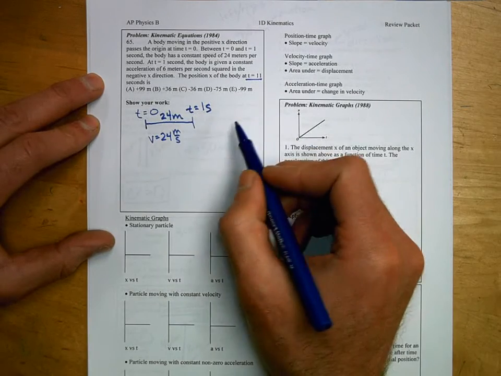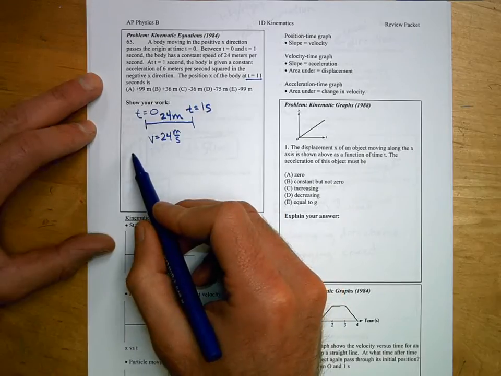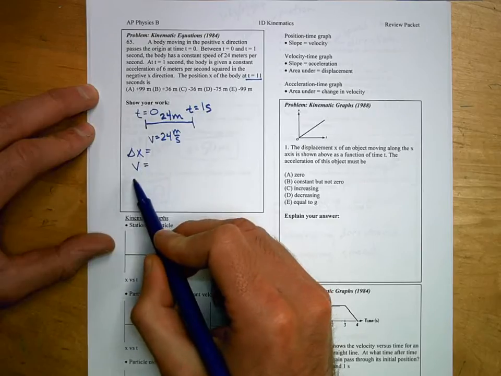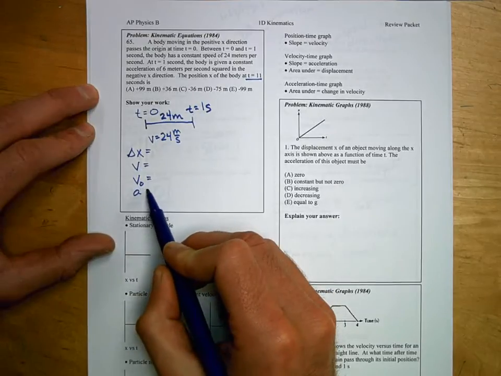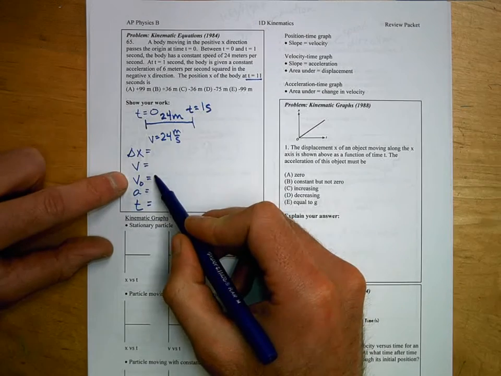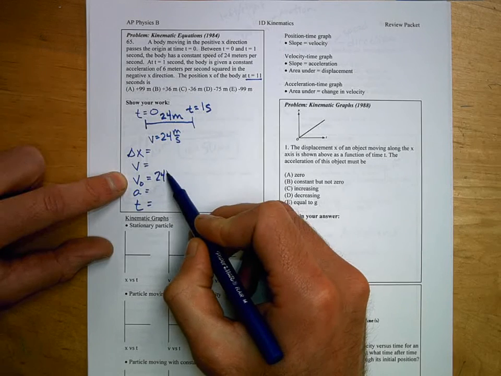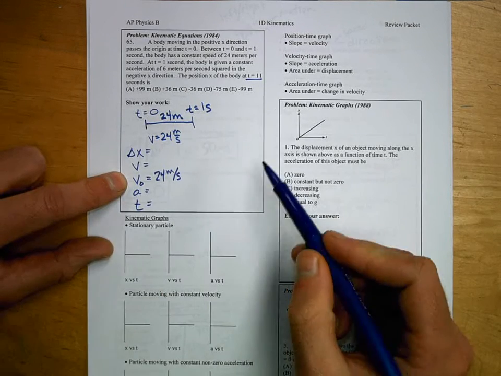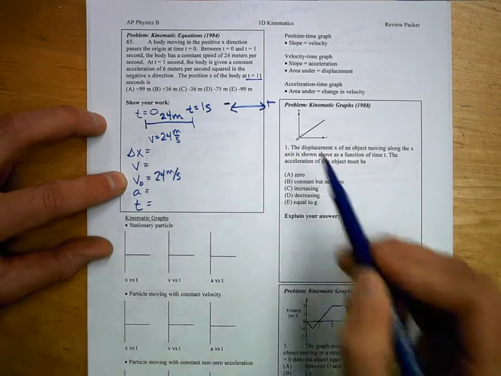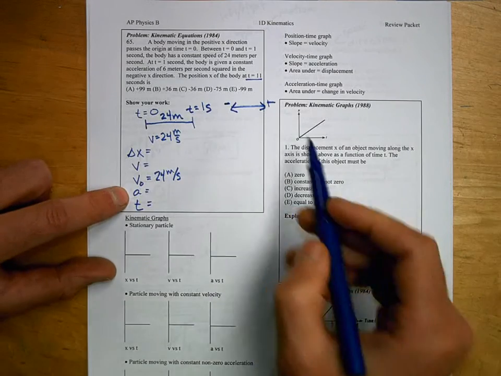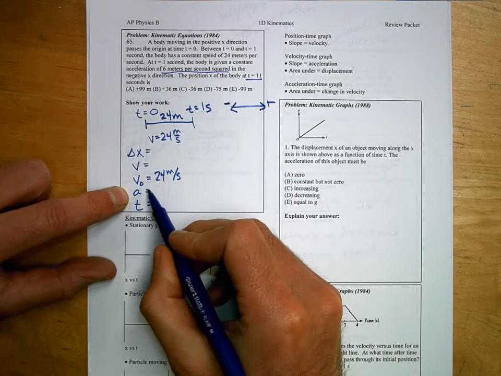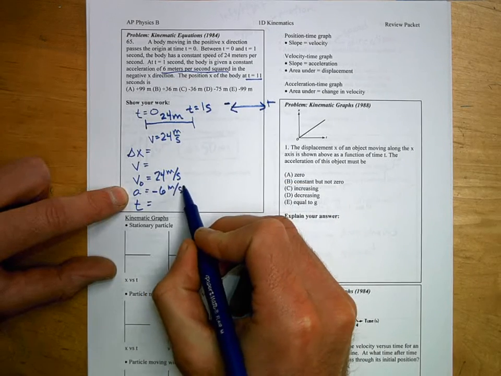So I'm going to use my 3-star equations, and I always make a chart. Displacement, final velocity, initial velocity, acceleration, and time. The initial velocity is given. The object is traveling 24 meters per second to the right. In this problem, I'm calling right positive and left negative. The acceleration is 6 meters per second squared in the negative x direction. So that's the left, negative 6 meters per second squared.